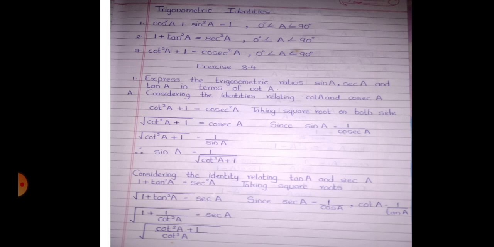Now, we are doing it with the help of the above identities. You can see that cot square A plus 1 is equal to cosec square A. Taking that identity into consideration. Now, you will ask me, ma'am, why did you take that?